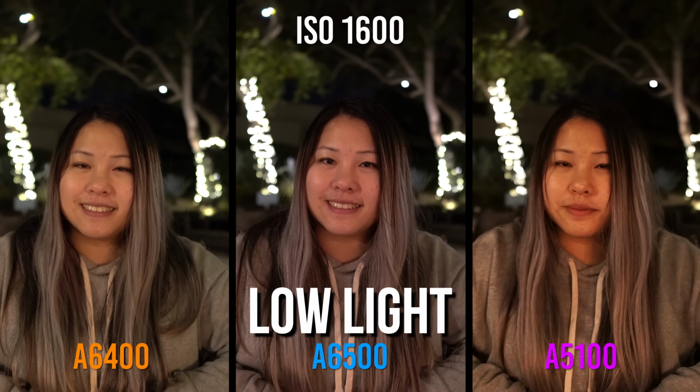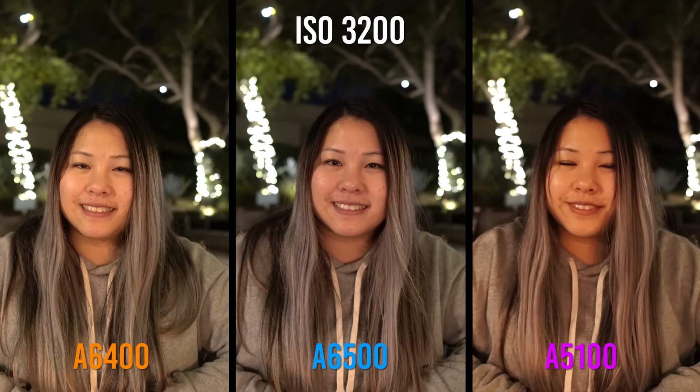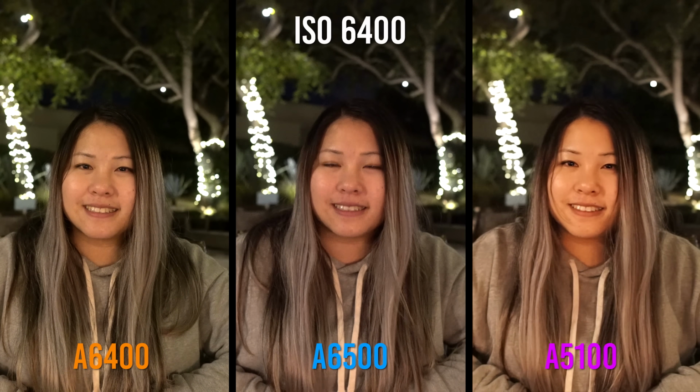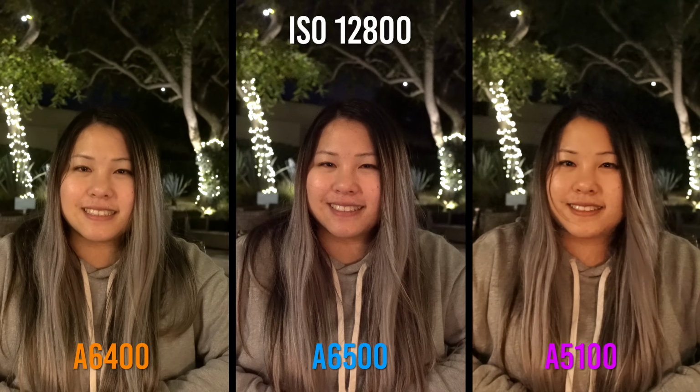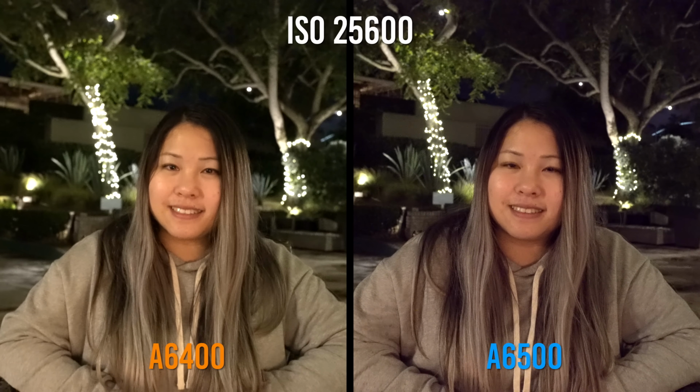In terms of low light, again the a5100 was the worst of the three. The a6400 performed slightly better than the a6500 between ISO 1600 to 6400, but beyond that, at 12,800 and 25,600, the a6500 looked to be slightly sharper and having less noise reduction.